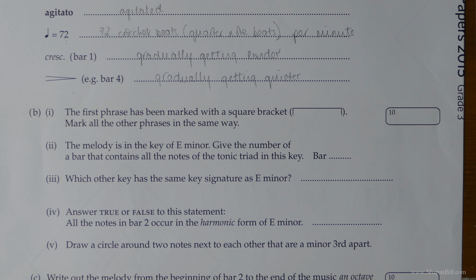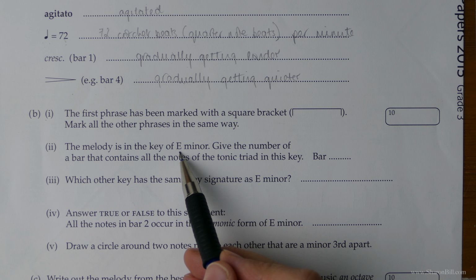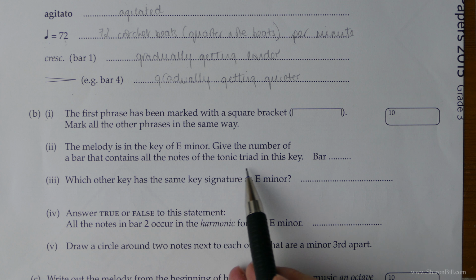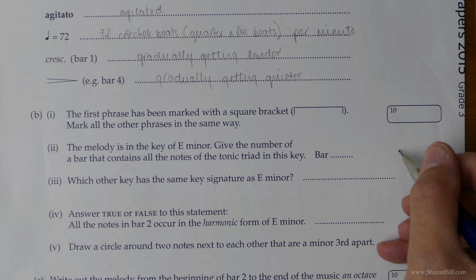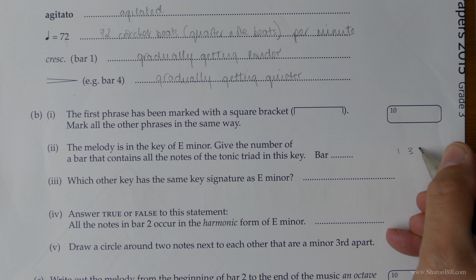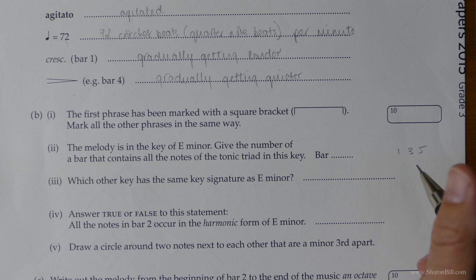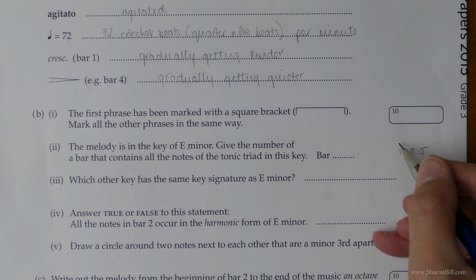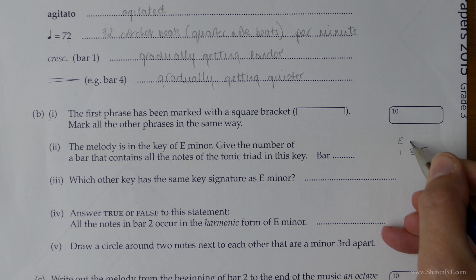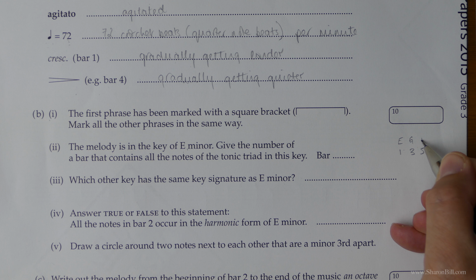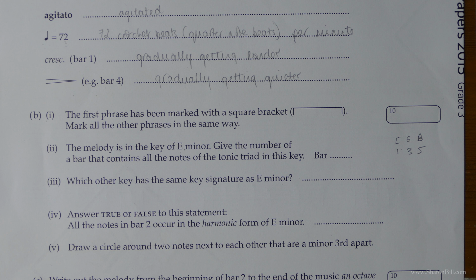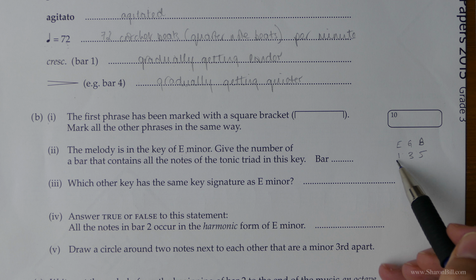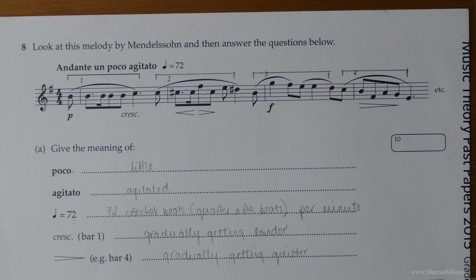Next question. The melody is in the key of E minor. Give a number of a bar that contains all the notes of the tonic triad. So we need to know what we're looking for. The tonic triad is the first, the third and the fifth degrees of the scale. If we're in E minor, of course, E is the first, G is the third, B is the fifth. So we're looking for a bar that's got an E, G and B in it. It may not be in that order, but as long as those notes are present.